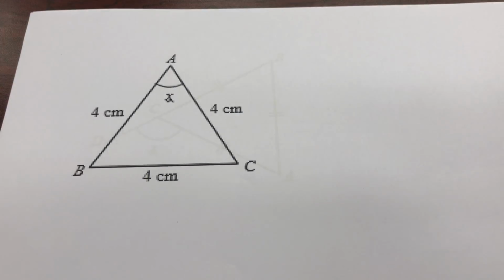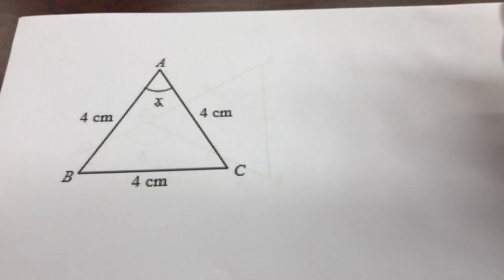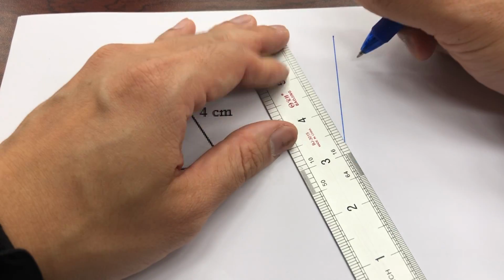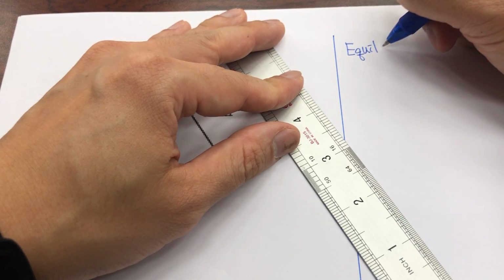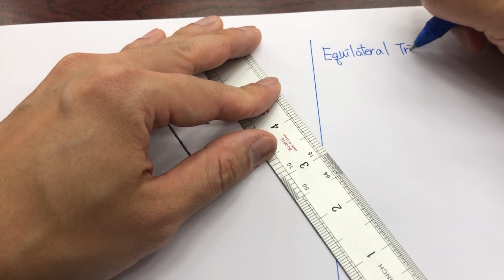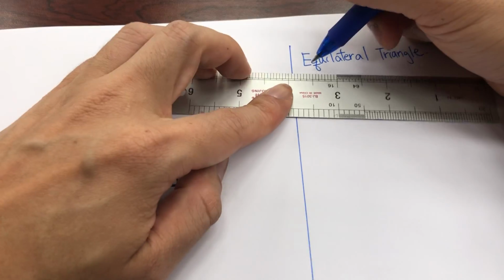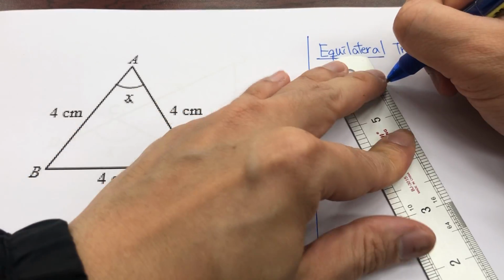So today we are going to look at a new and quite important theory. It's about equilateral triangle. So what does it mean by equilateral triangle? Equilateral means this triangle.